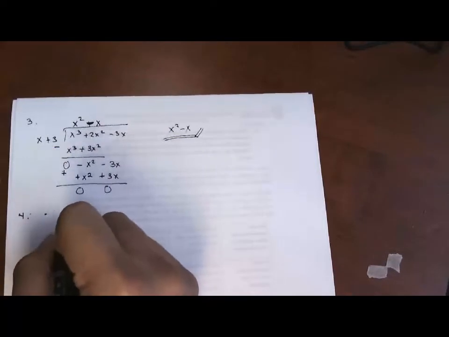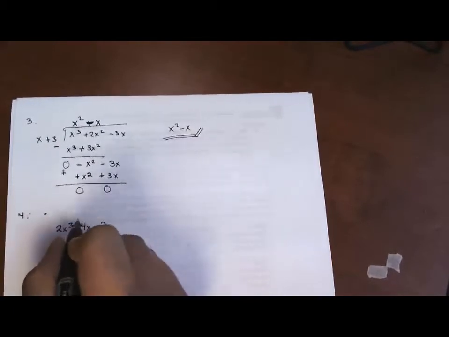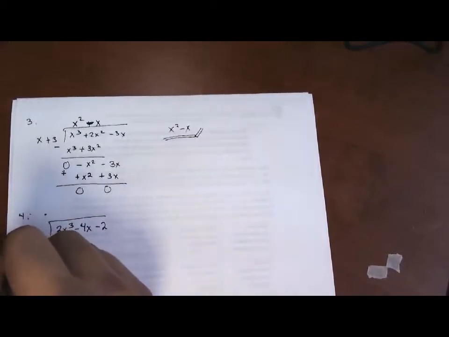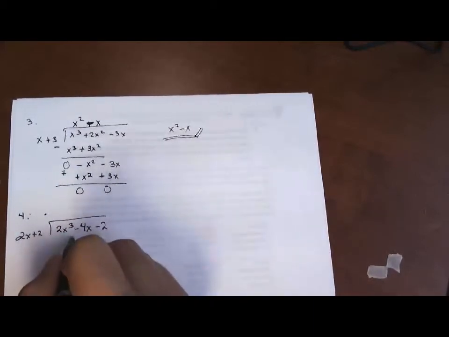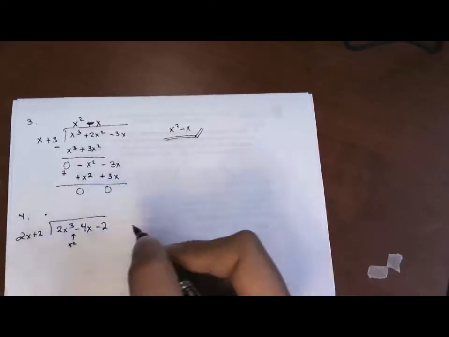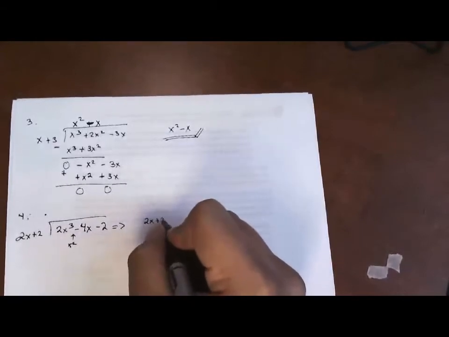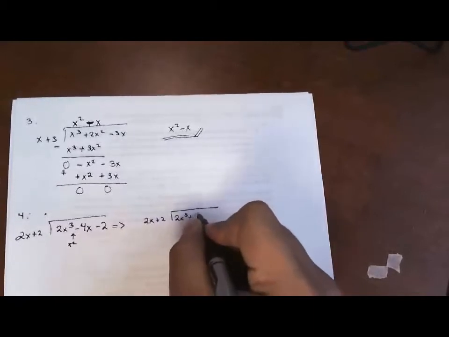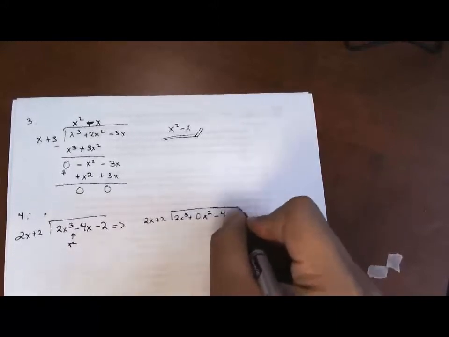Number 4. We have 2x³ minus 4x minus 2. Once again, remember, I already ordered this. Check the order of the exponents, okay? And we're actually missing something, and I'll show you in a minute. 2x plus 2. We're actually missing here the x², okay? So we rewrite this. 2x plus 2 divides 2x³ plus 0x² minus 4x minus 2.